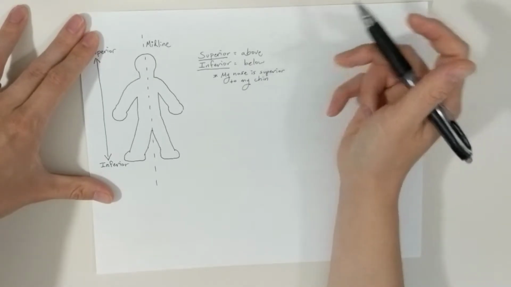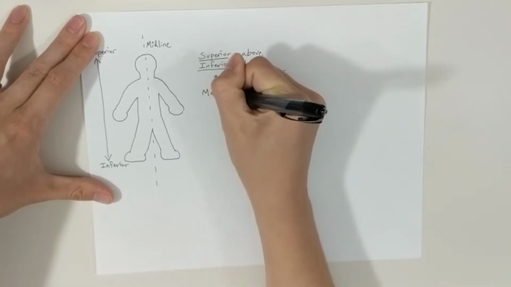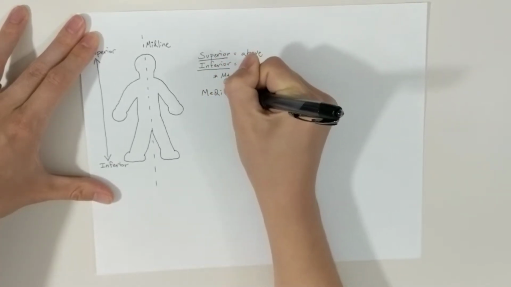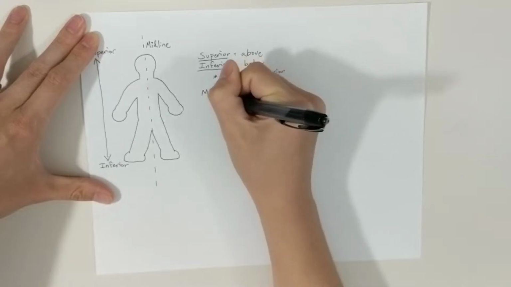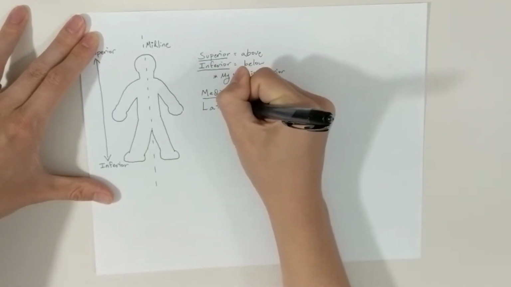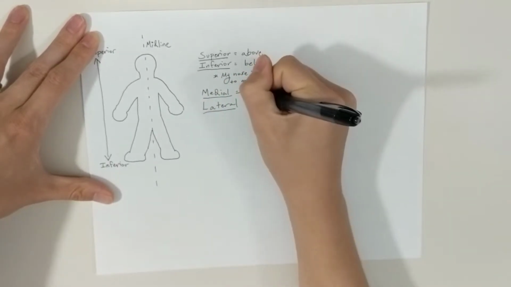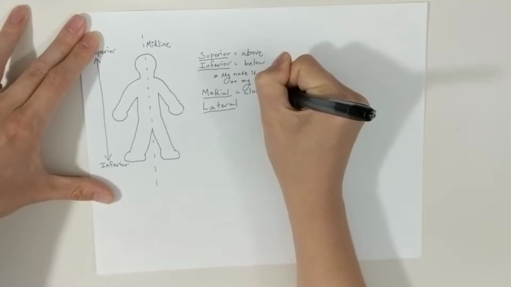You can also do medial versus lateral. Medial means close or closer to the midline.